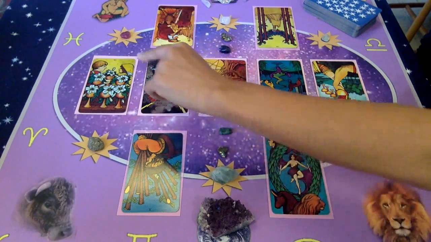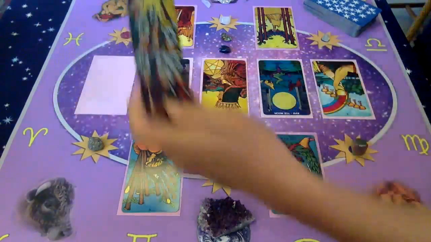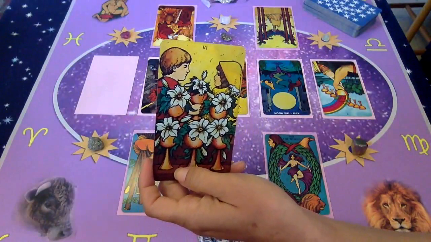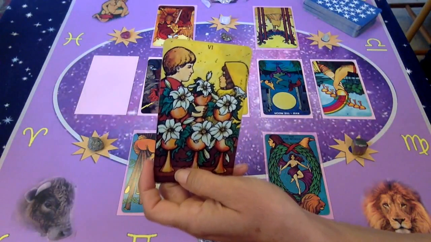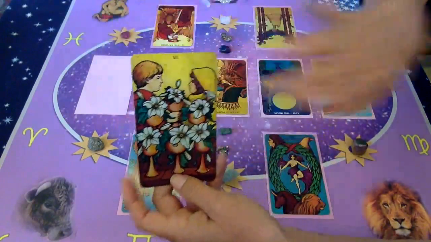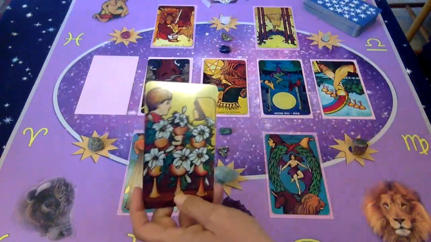I see in the shadow position, you have 6 of Cups here. So shadow, again, means something that we don't have access to. It's something that's not in our conscious mind. It may be in our subconscious. It's something that's under the surface, hidden from view. It may just be around the corner.